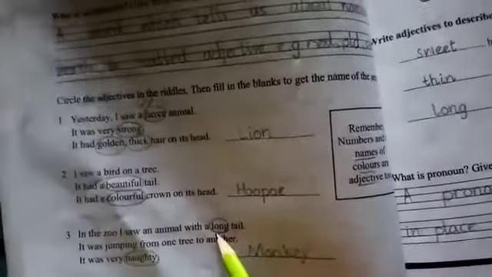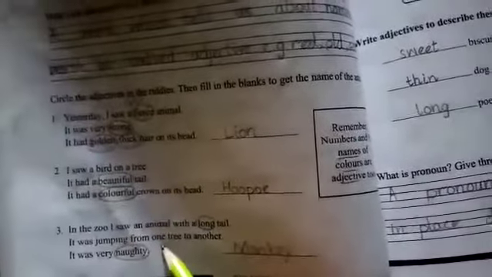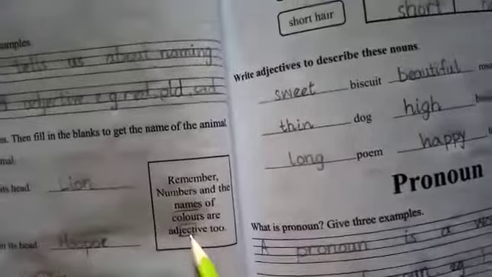Long is an adjective. It was jumping from one tree to another. It was very naughty. So naughty suggests that the animal is a monkey. Do remember one thing: numbers and the names of colors are also adjectives.